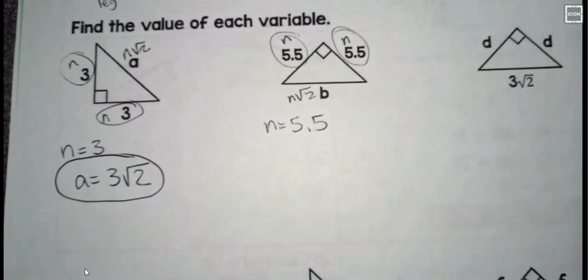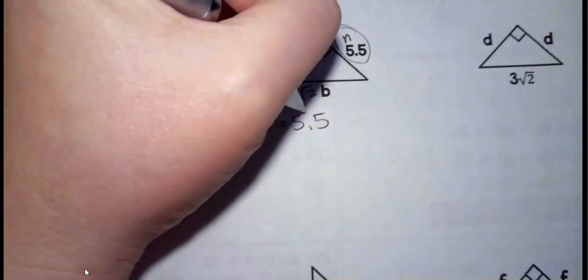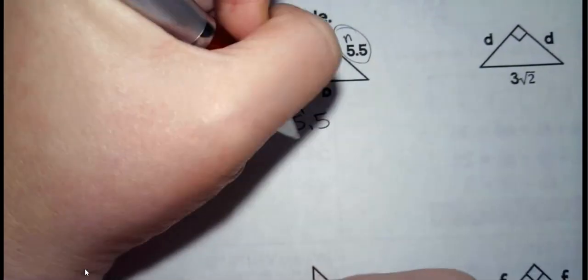Okay. As I was walking by, I saw a few of you with the right answer, so that's good. So we know that n is 5.5. We're going to do the same thing we did before. We take whatever the letter n is, and we multiply it by the square root of 2. So basically, instead of writing the letter n, we're going to write 5.5.